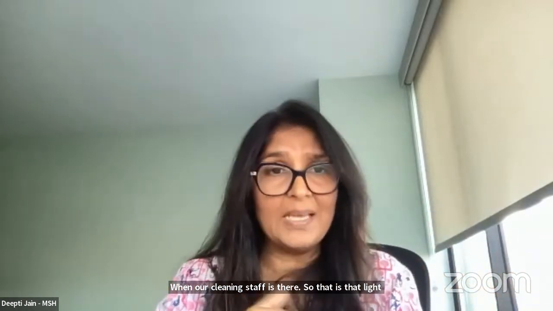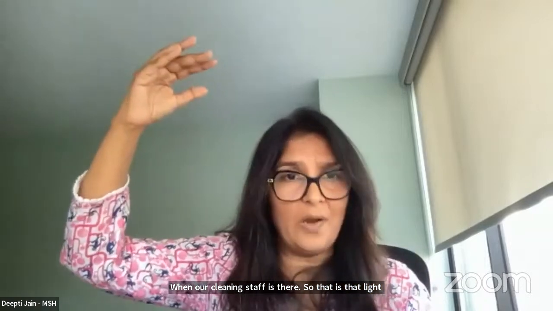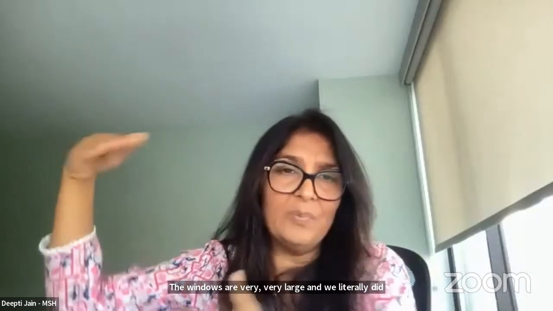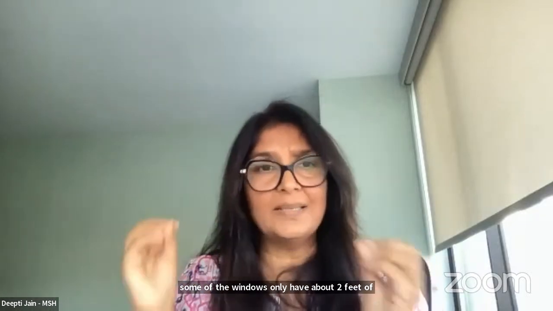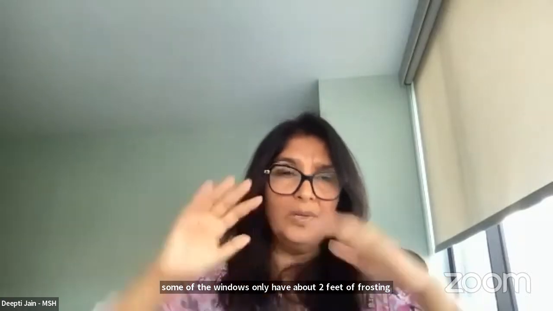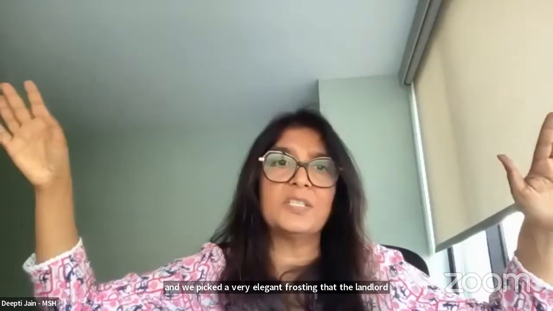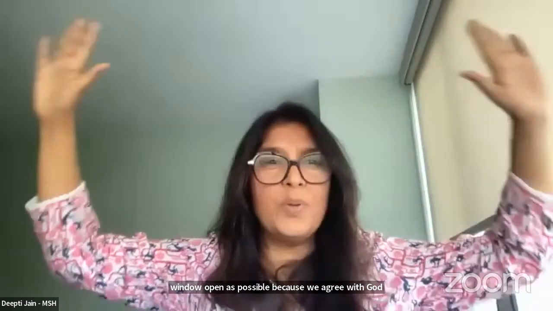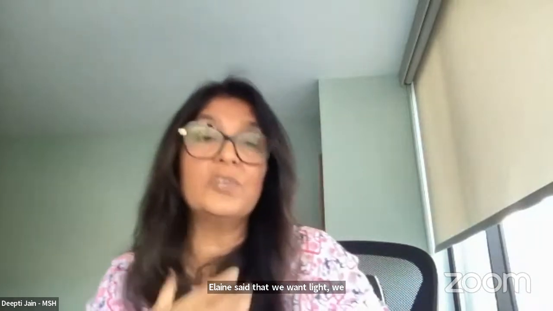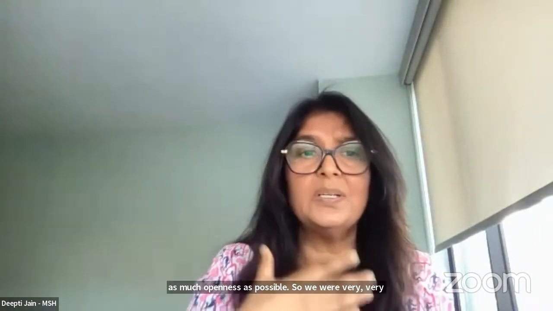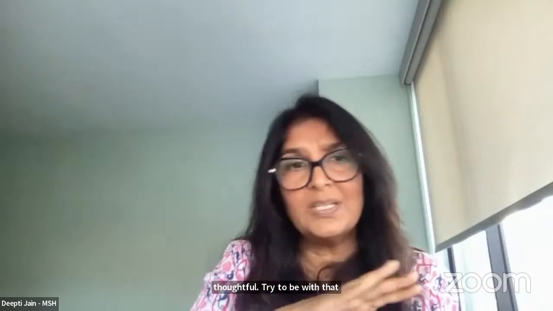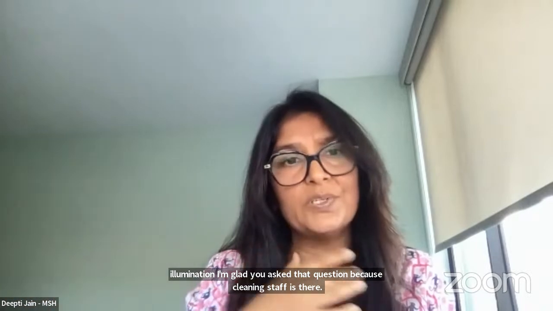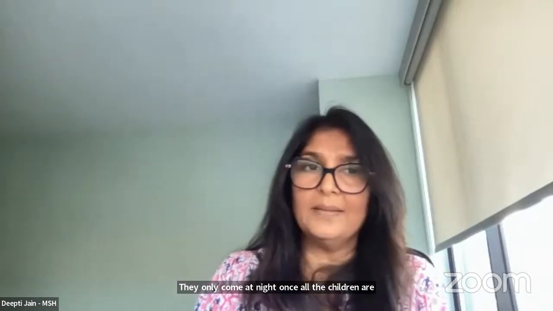And I do want to emphasize how we did the windows. The windows are very, very large. And some of the windows only have about 2 feet of frosting. We picked a very elegant frosting that the landlord also had to sign off on, to leave as much of the window open as possible, because we agree with what Elaine said, that we want light, we want as much openness as possible. So we were very thoughtful with that concern. But illumination, I'm glad you asked that question, because the cleaning staff is there. They only come at night once all the children are gone, and it takes them a few hours to clean the space. Eric, go ahead, sorry.